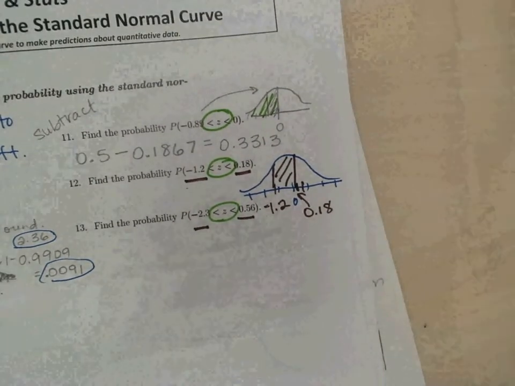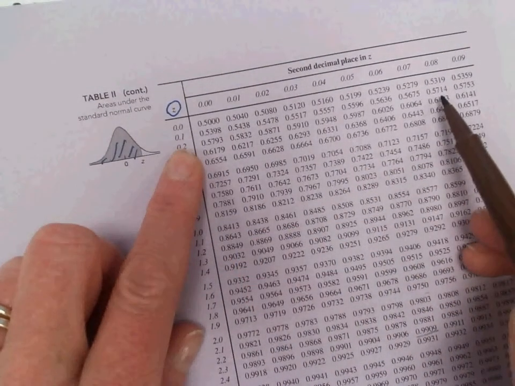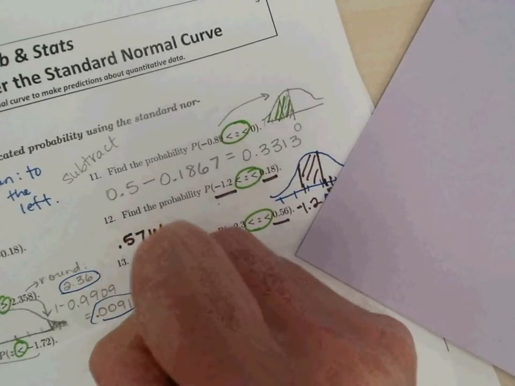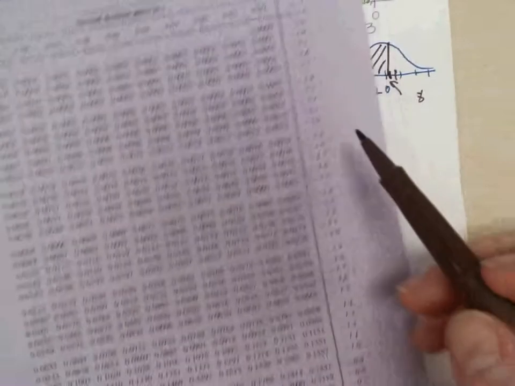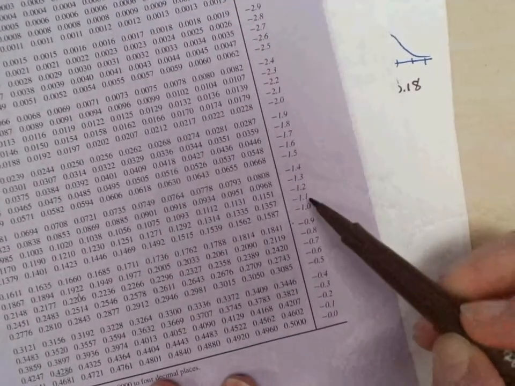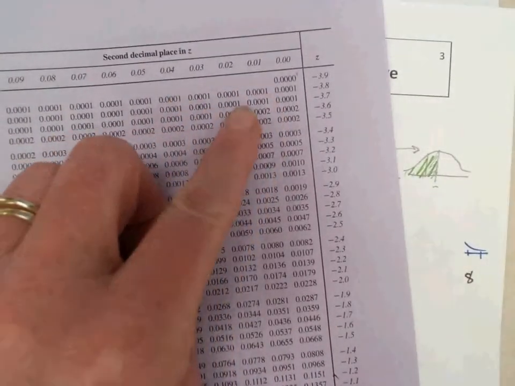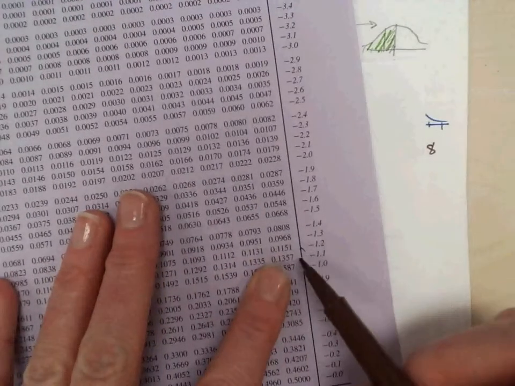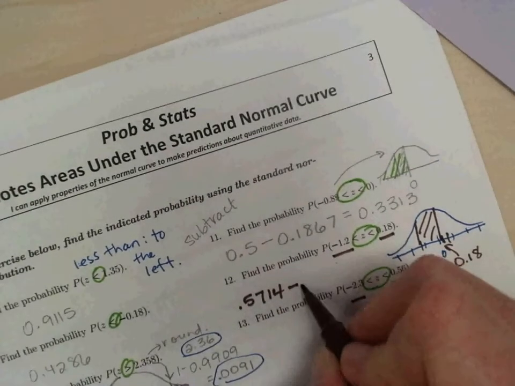I'm on number 12 first, though, so I'm going to just look those up first. 0.18 is 0.1, look over to 8, it's 0.5714. 0.5714 minus, flip it over, the negative 1, sorry, negative 1.2. So negative 1.2 is here, and then I go to 0. Okay, there's not another decimal place, so I go to the 0 column, negative 1.2. We land at 0.1151.